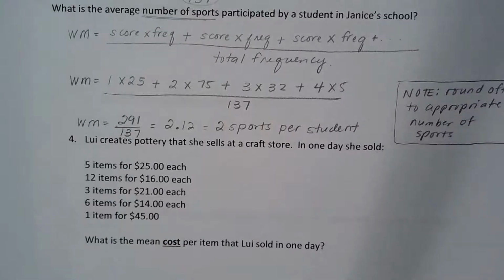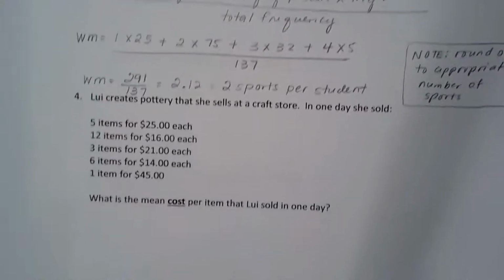So, okay, that's good. Hope that makes sense. And now this one in here.